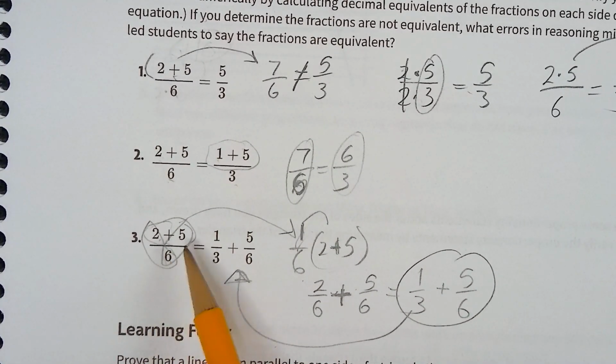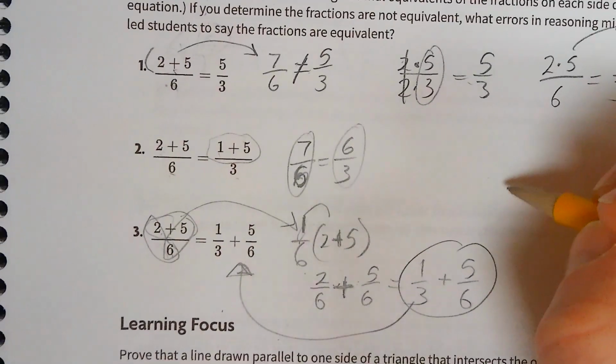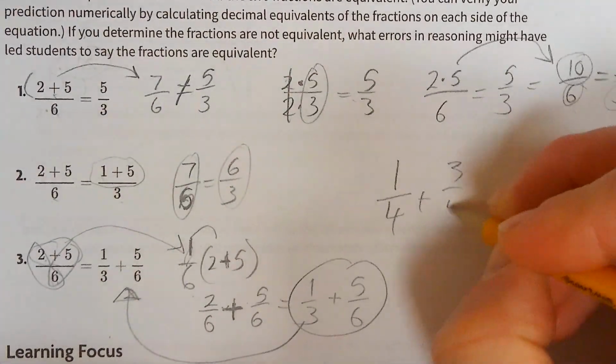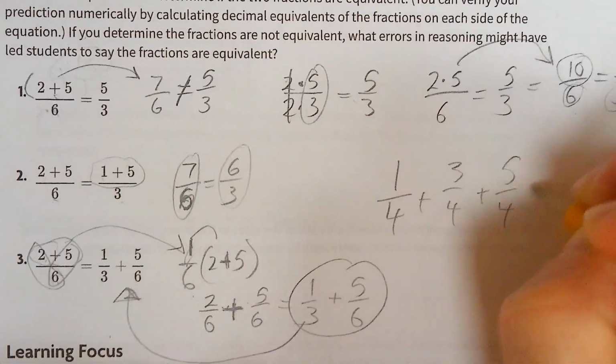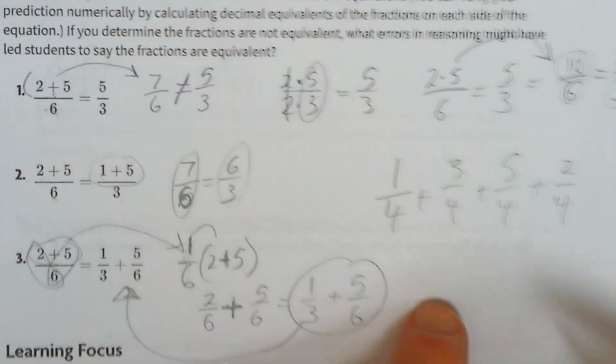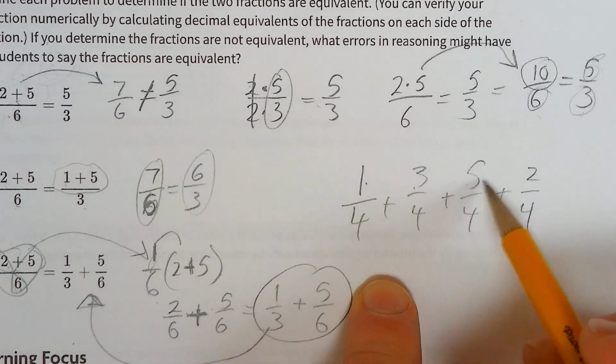They pulled it apart. I call this pulling a fraction apart. Because remember that 1/4 plus 3/4 plus 5/4 plus 2/4, they're all fourths, so let's just count up how many fourths we have. We have 4, 9, 11.